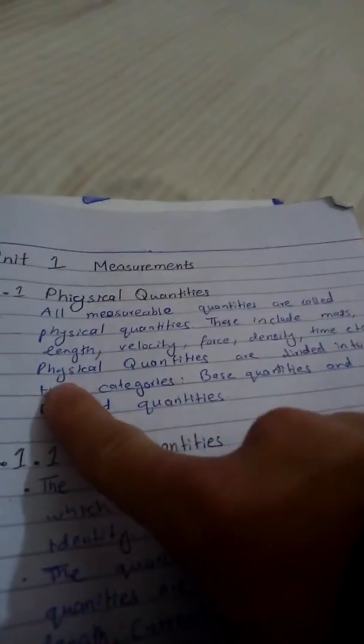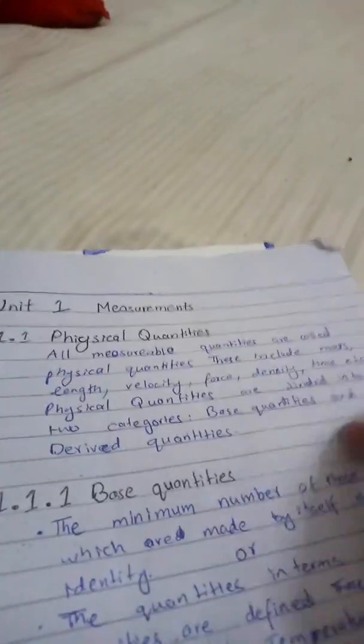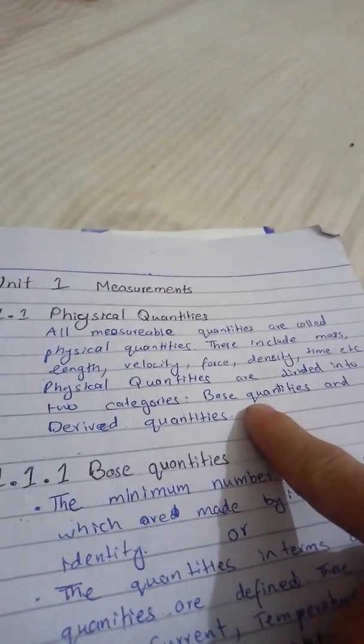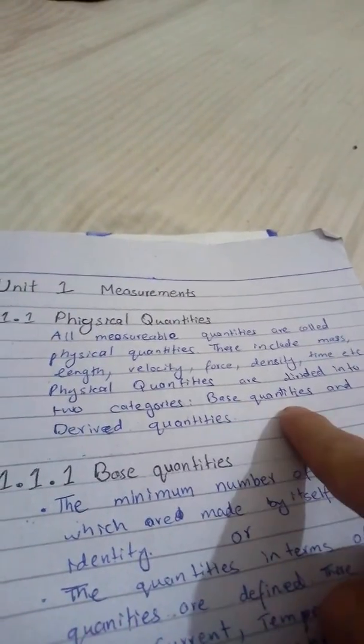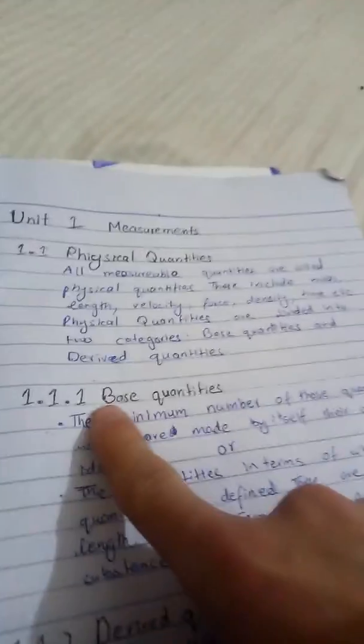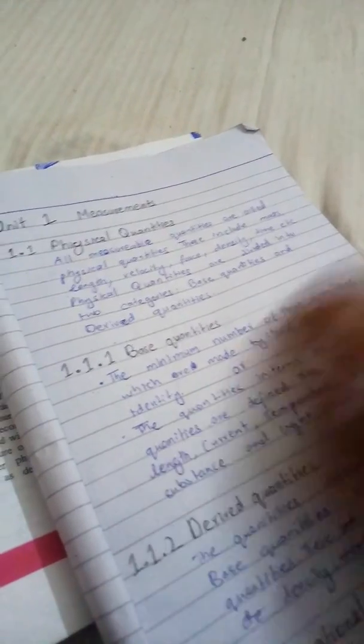Physical quantities are divided into two main categories. The first is base quantities, and the second is derived quantities. So what are base quantities? Base quantities are the fundamental quantities.